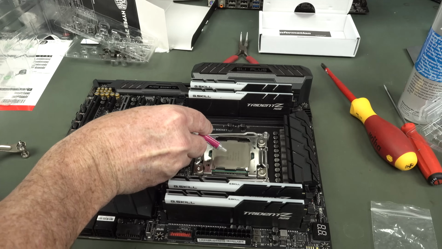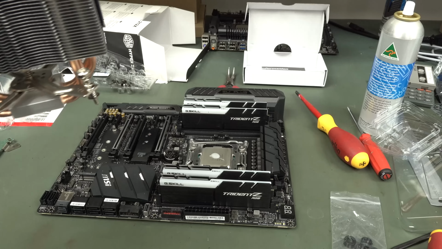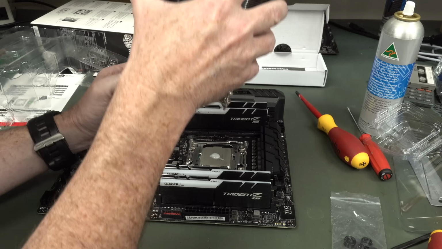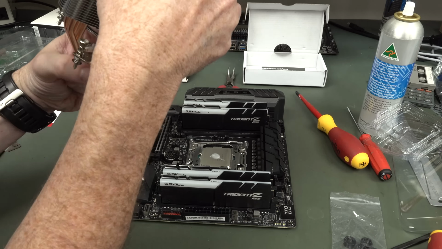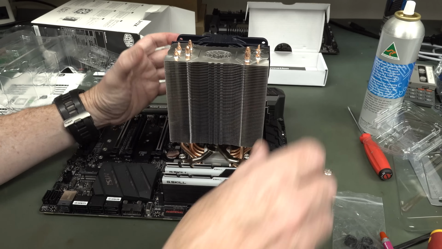Probably don't need any more than that. No worries. Oh, stringy. Alright, let's get this baby into position. It's in the centre. Well, it's got a little locky doodad thing there. Okay. Let's whack her in there. Give her a bit of a wiggle, yeah.